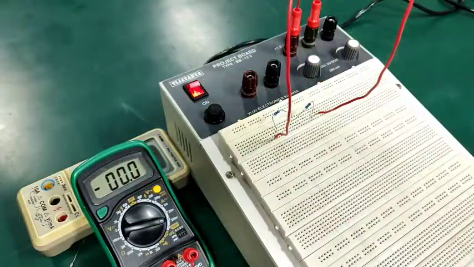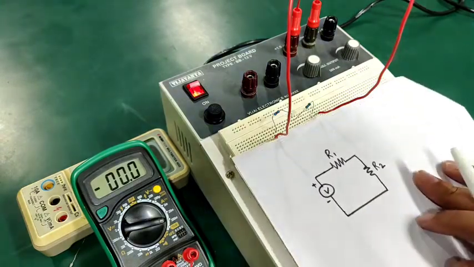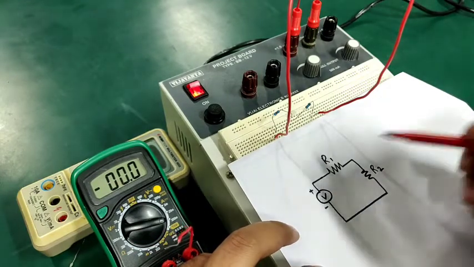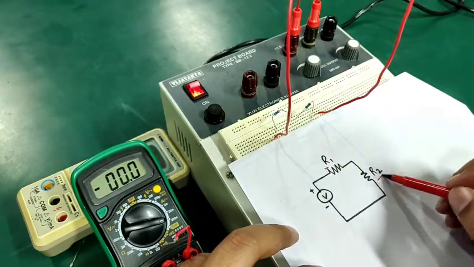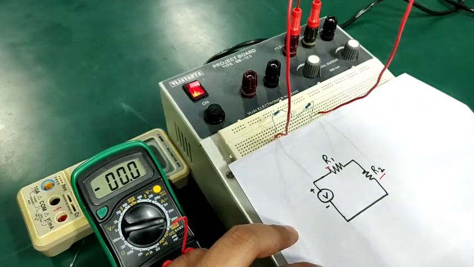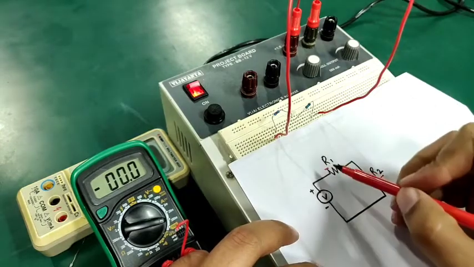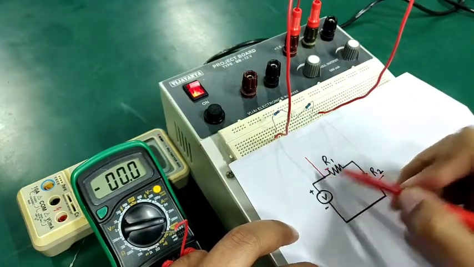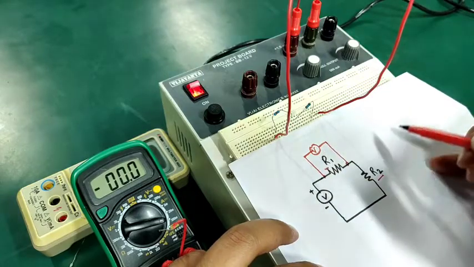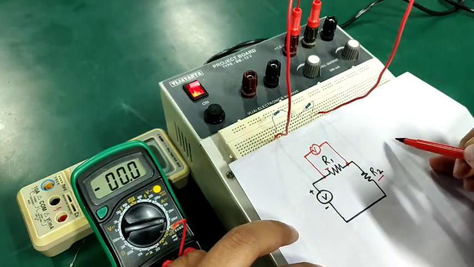Let us now move on to the measurement of current with the help of an ammeter. Alright, for that I am going to take a simpler circuit which looks somewhat like this. I have taken a voltage source and two resistances, R1 and R2. Measurement of voltage was quite easy. All you had to do was connect the terminals of the voltmeter across a particular resistance and it gave you the value of voltage.